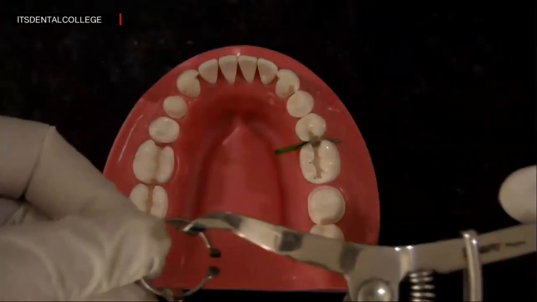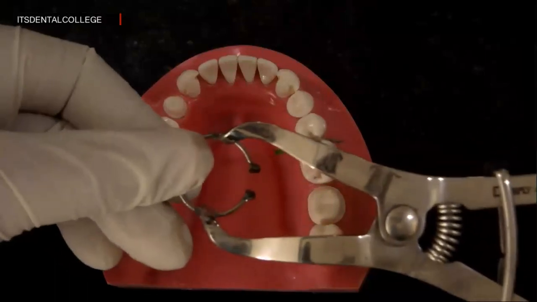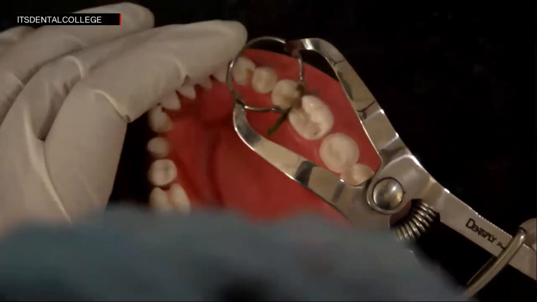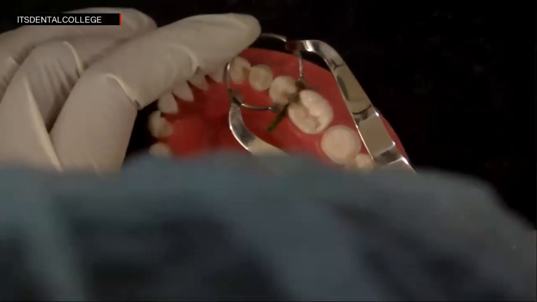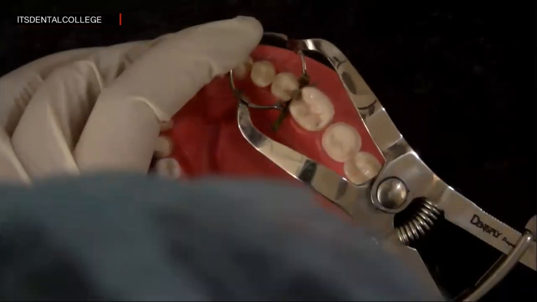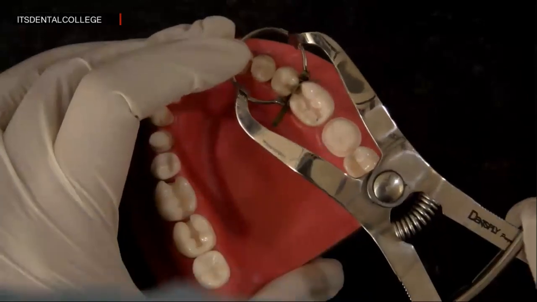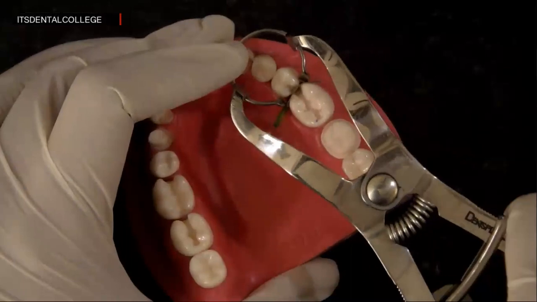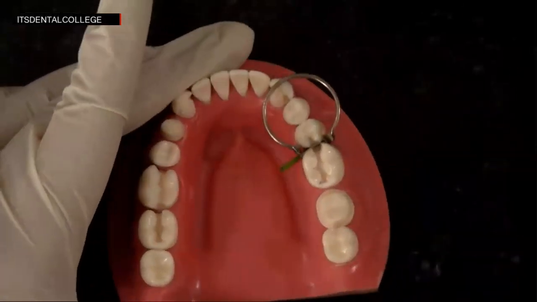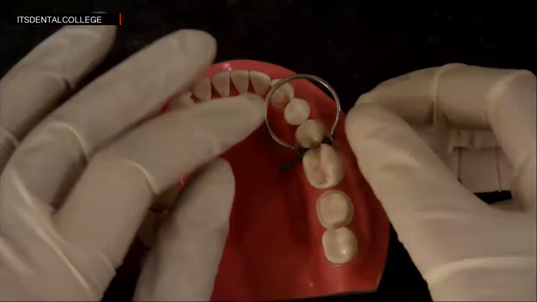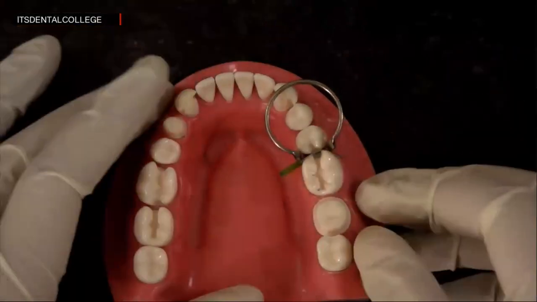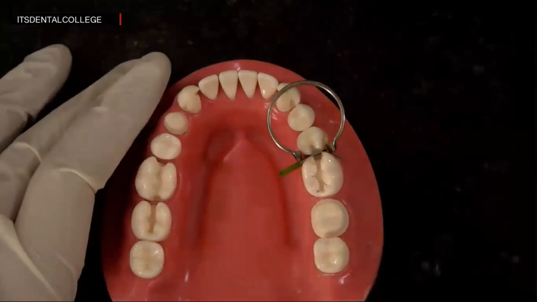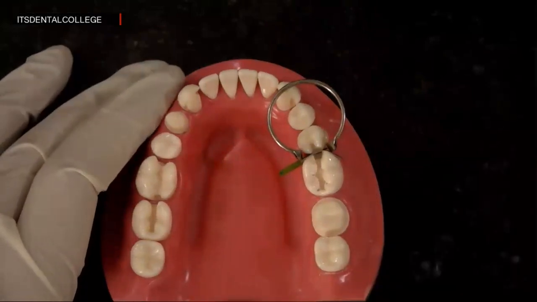So we'll engage the forceps within the ring, and then we'll place it on the tooth interproximally. Okay. This is how the sectional ring would be placed for a class 2 restoration.